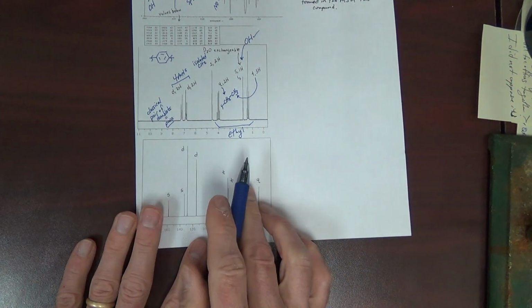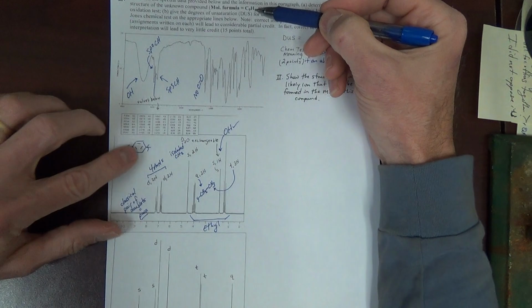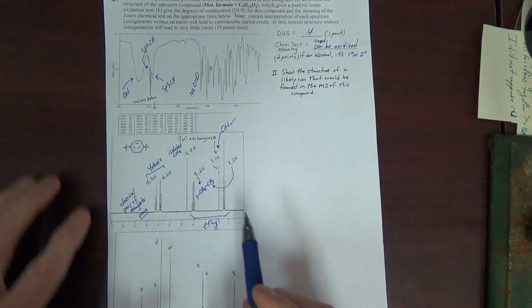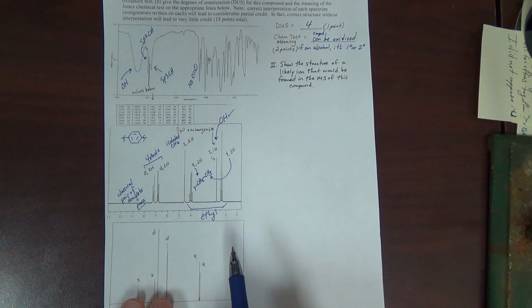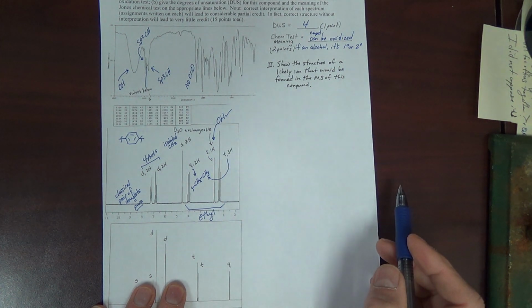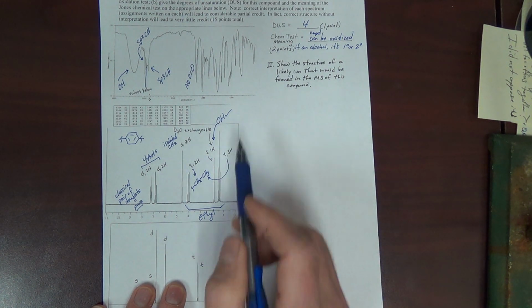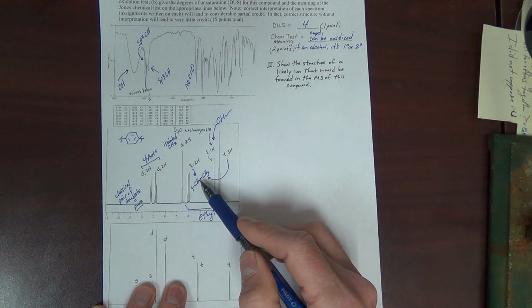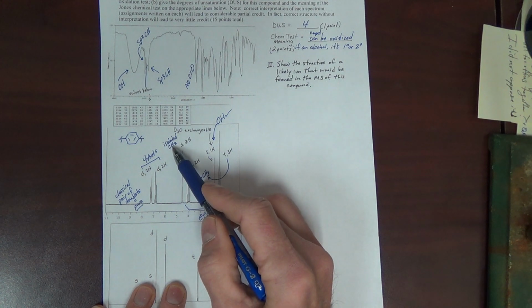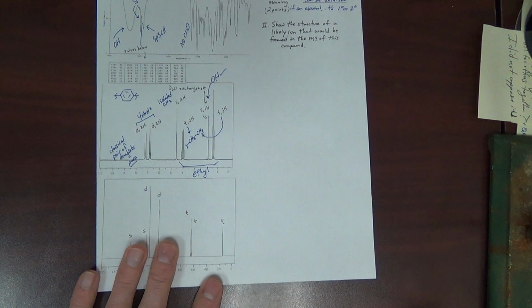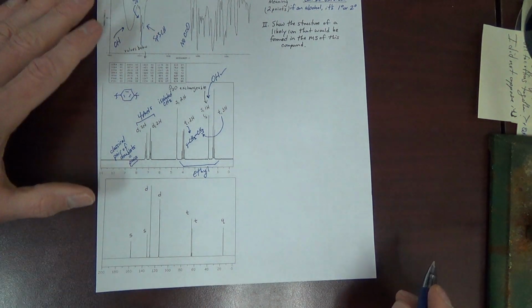Do we have everything on the paper now? Formula C9... 6, 7, 8, 9. Yes. 2 oxygens. Well, hold on. We only have 1 oxygen here. We need another oxygen. 12 H's: 4, 5 makes 9, 2 makes 11, and the OH makes 12. All of our H's are accounted for. Okay, fragments.